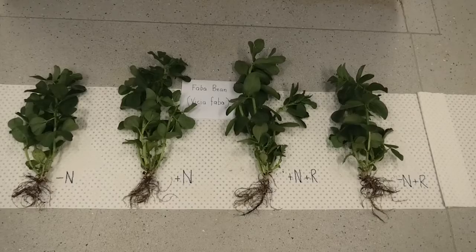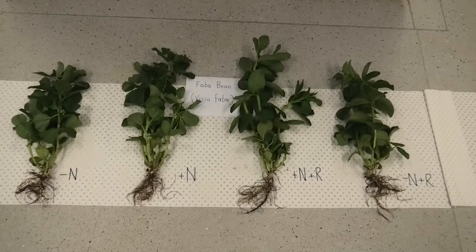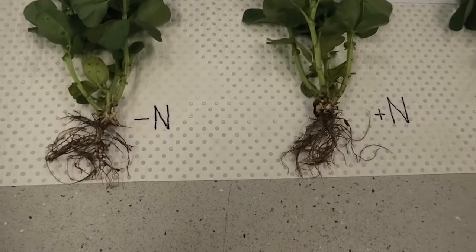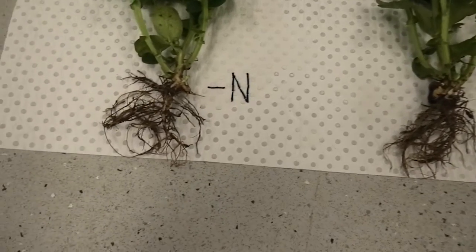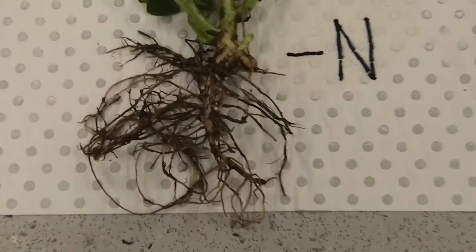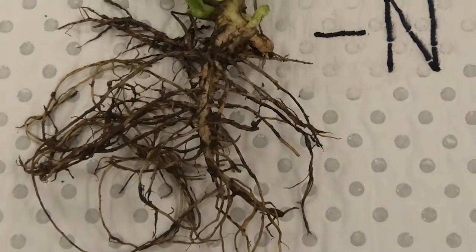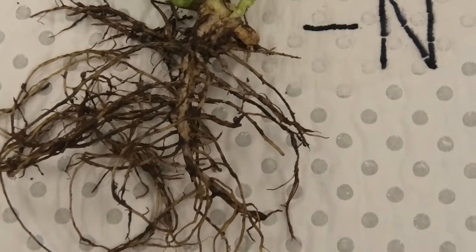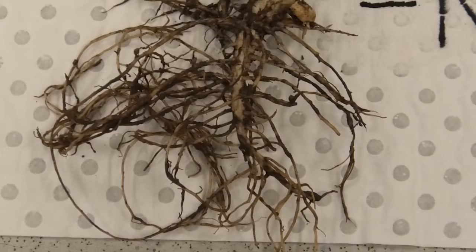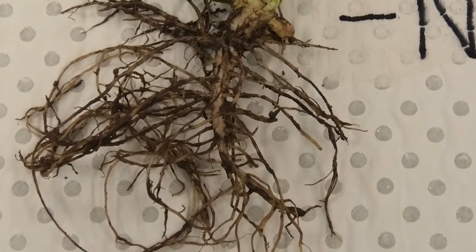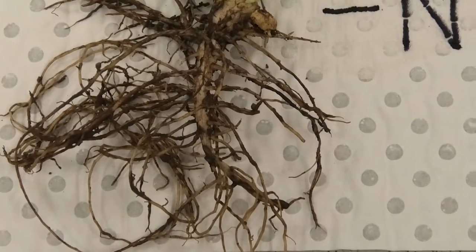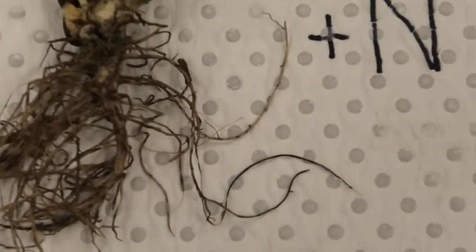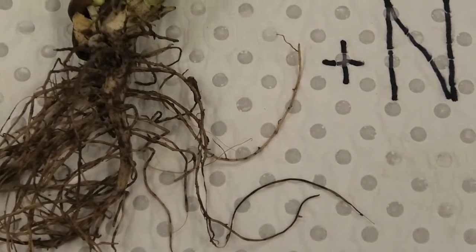Now if we look deeper into the impact of the rhizobia, we should be able to see in the nitrogen trials, if I zoom in on this plant here, we've got no nodules, no nitrogen, but also there's 0 nodules, which means that there's no natural rhizobia in the soil that can form a symbiosis with the faba beans here. So no nodules. As we move along to the plus nitrogen trial, again, no nodules on the roots there.